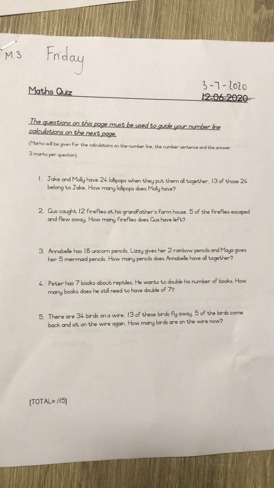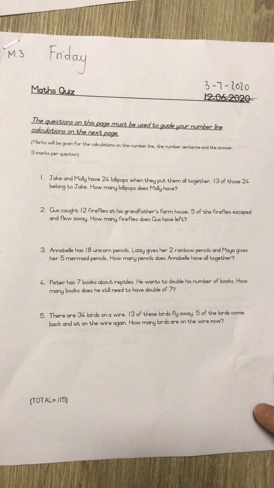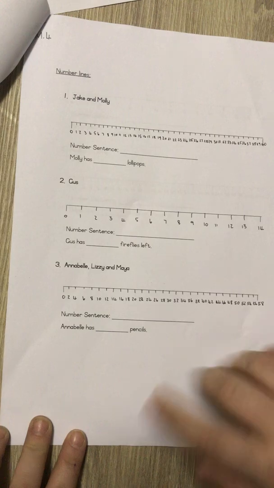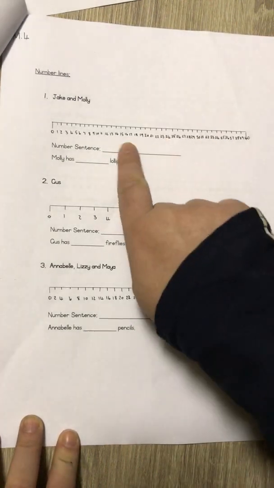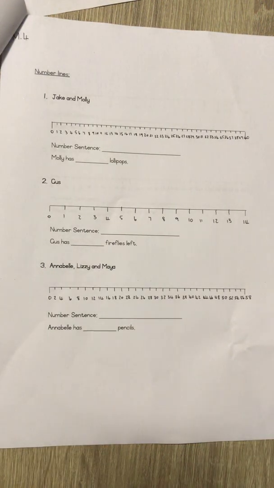Now, grade 2, how this quiz works. This is about number lines and word sums. Okay? Remember, with word sums, we normally have our 3 steps. We have number 1, draw the problem. Number 2, write the number sentence. Number 3, answer the question. Okay, but because we are working with number lines, we don't draw the problem as pictures. We just show on the number line how to work.